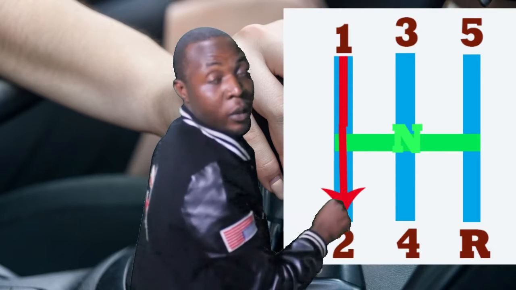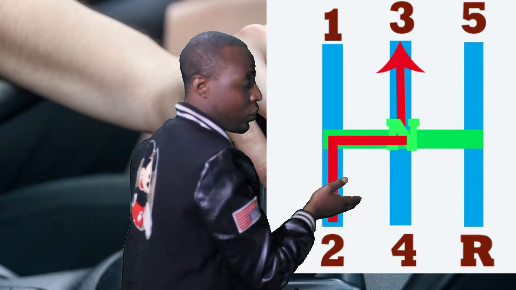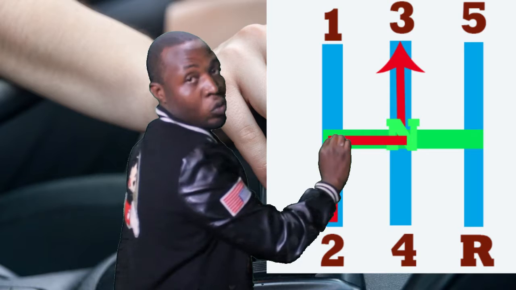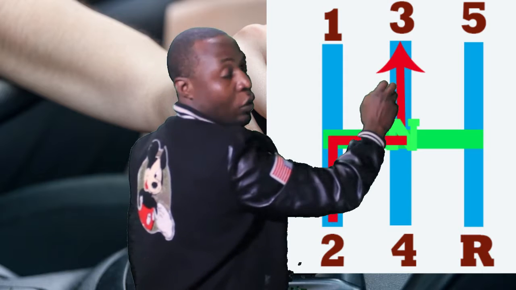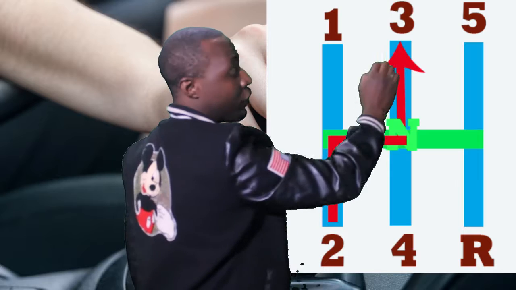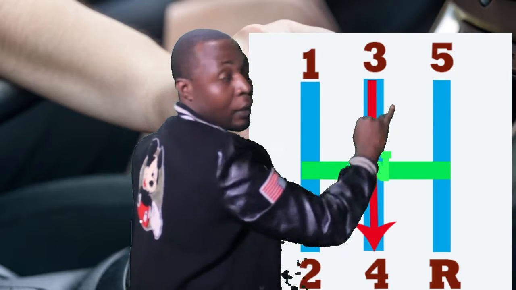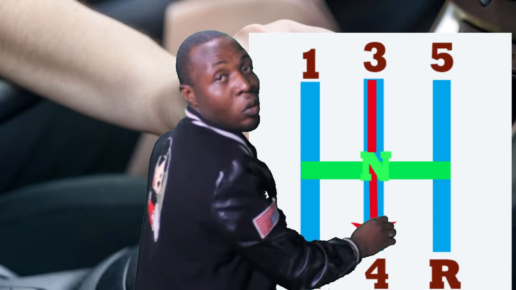Then if you are leaving from gear 2 and going to gear 3, from gear 2, 1, you go to neutral, 2, you will be in the center, 3, you enter into gear 3. If you want to take it from gear 3 to gear 4, you take it from 3 here, 1 time down, you go to neutral. The next time you take it to go to 4.